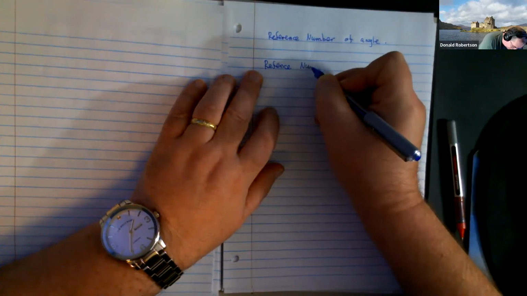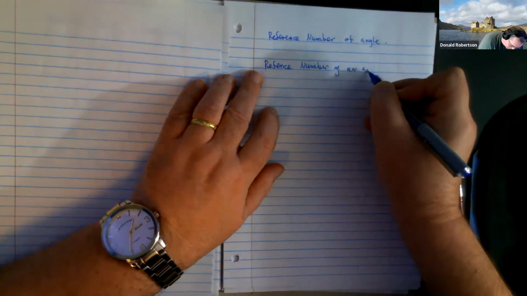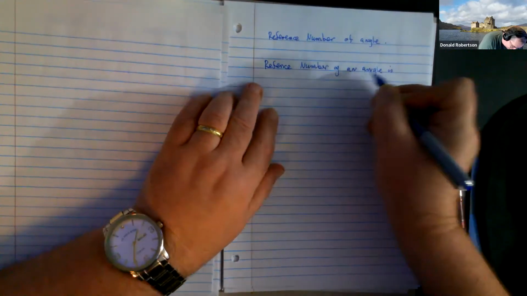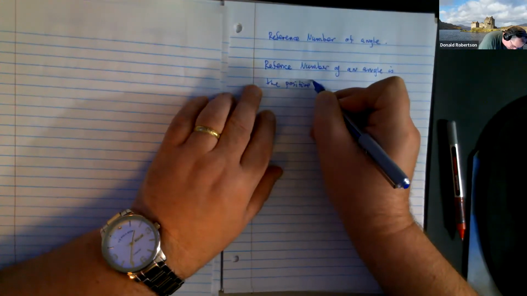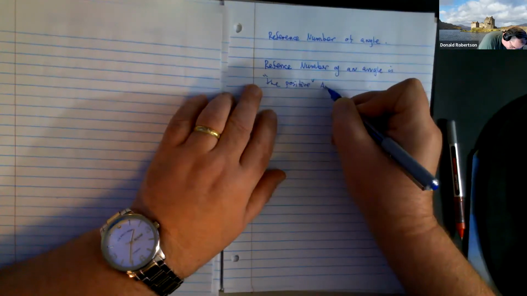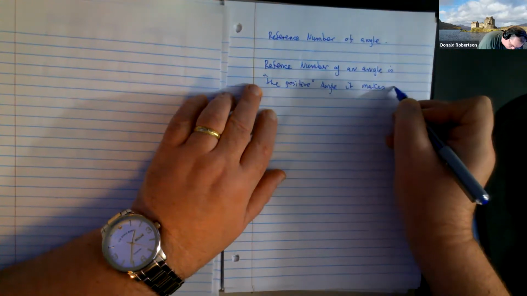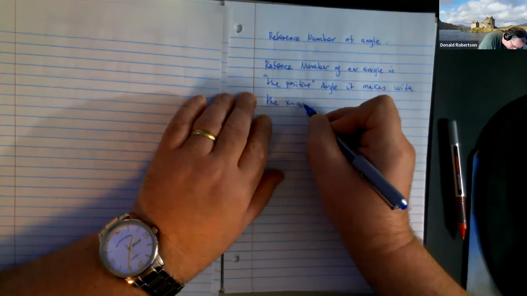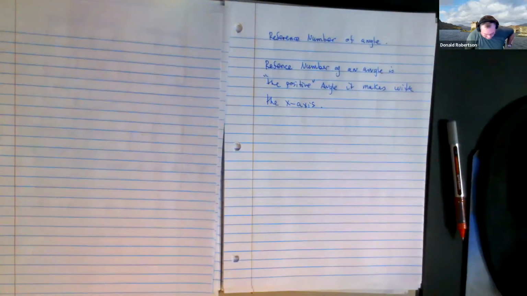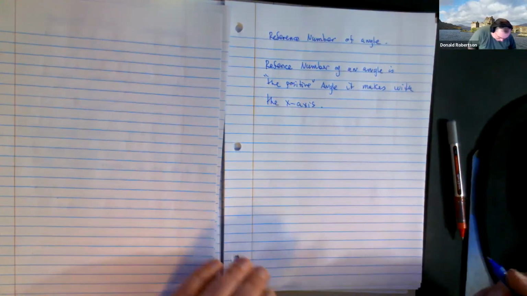The reference number of an angle is the positive angle, although you don't need the word positive, but put it in, it makes with the x-axis. So the reference number is an angle, right? It's a positive angle that it makes with the x-axis.